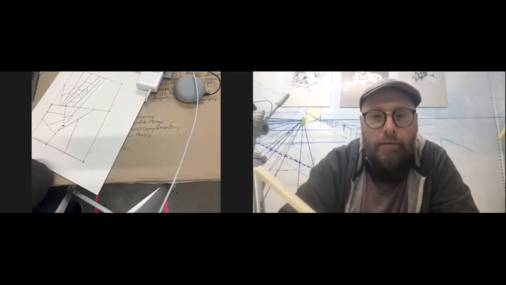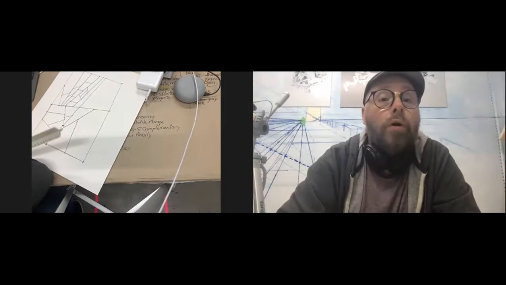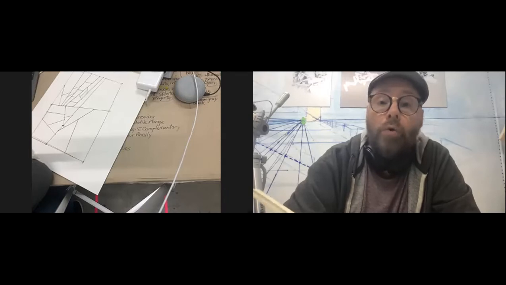If you do that, it actually resembles the pattern in which mud will crack when it dries, or the way ice will shatter when it breaks.